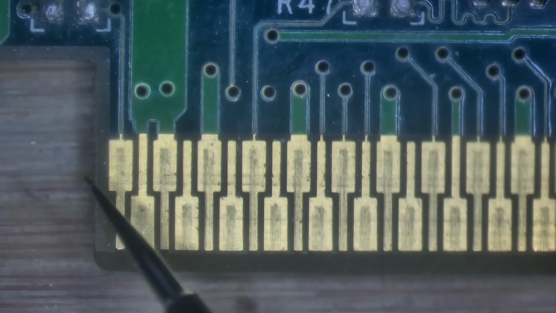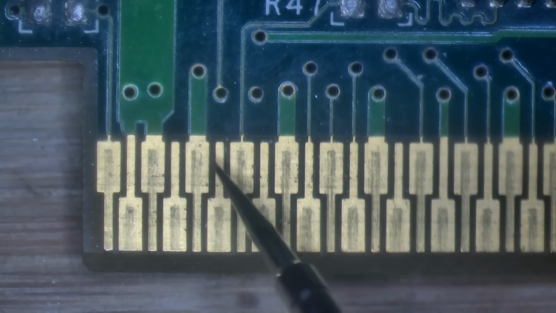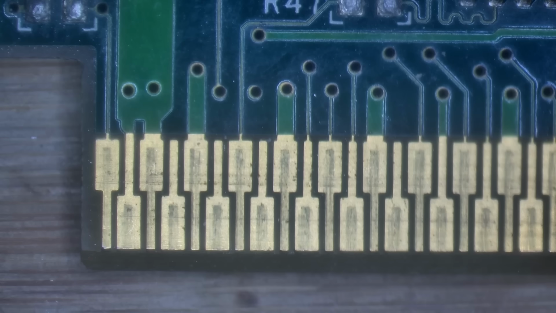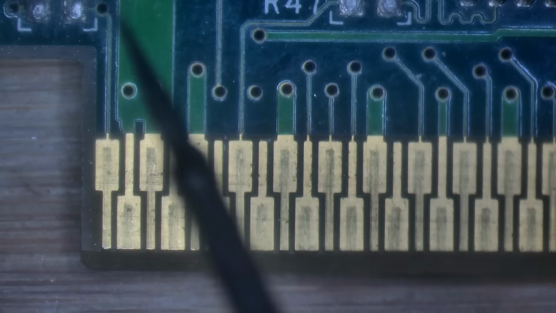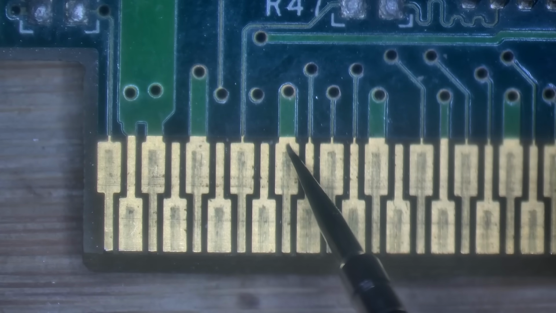Okay, I'm putting my leads on ground here on the VGA connector. So my ground lead is here, and the other one I'll probe around now. So this is ground. Okay, and 5 volts is not shorted to ground. Then we have pin number 9, which is VCC 3.3. 1, 2, 3, 4, 5, 6, 7, 8, 9.